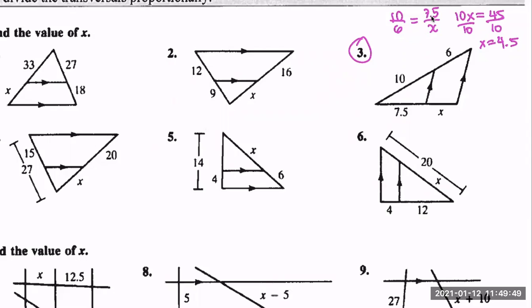So let me pick one that doesn't have the segments broken out quite like number 3 does. Okay, so if I just use the numbers that I have on the left-hand side, if I set up my proportion as 4 to 14, what would the right-hand side of that proportion have to be equal to? Good, Cody.